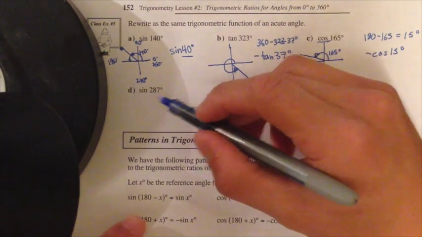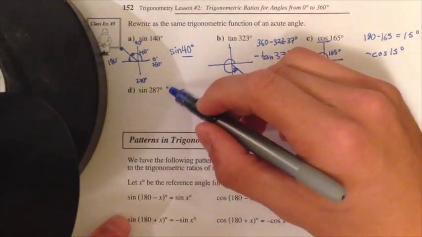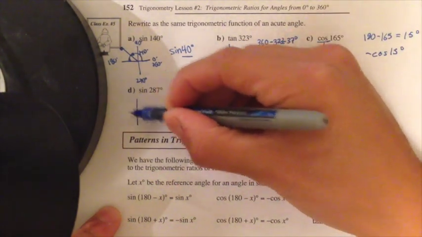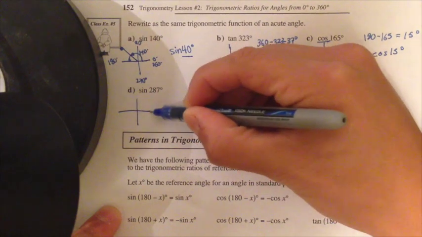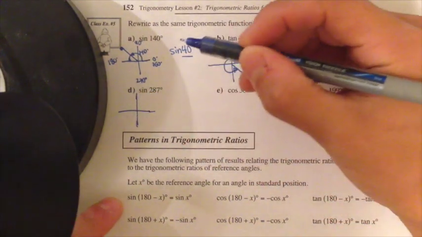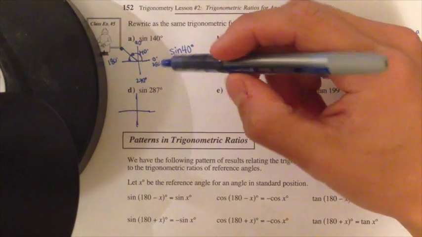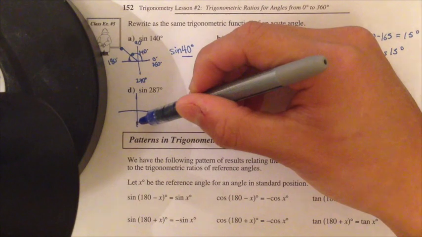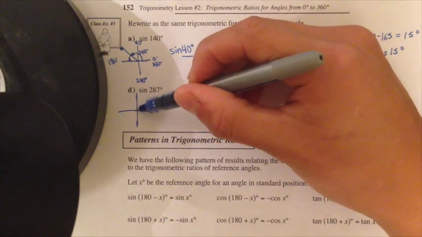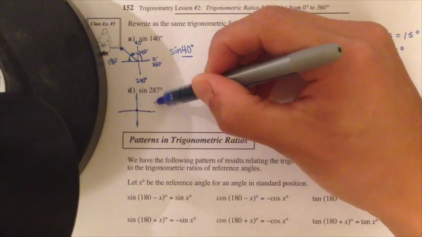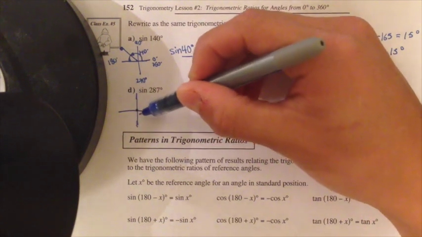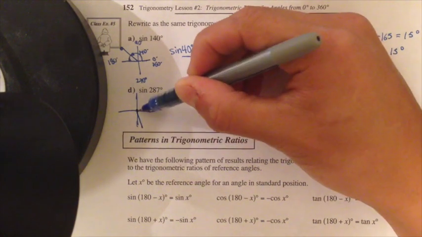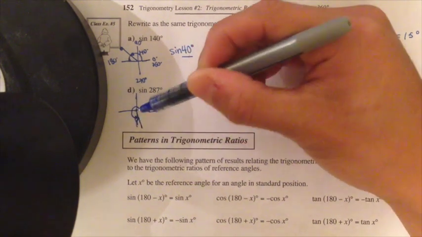So I have sine 287 degrees and I'm looking for the trig function of an acute angle. I'm going to start the same way I did last time, with drawing out my x and y axis and finding where sine 287 degrees would be. Since I know that down here would be 270 degrees if I'm starting from my origin of 0 and going around, 287 degrees would be about down here. And so that angle would go in that direction.